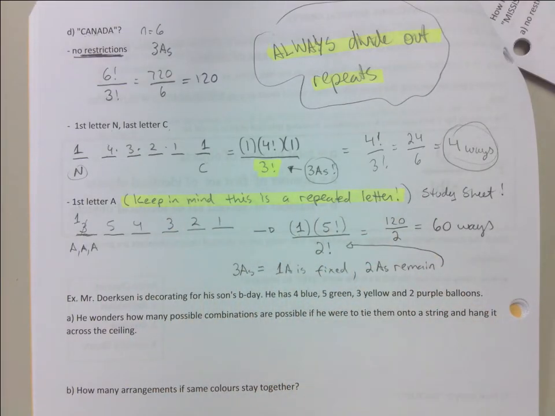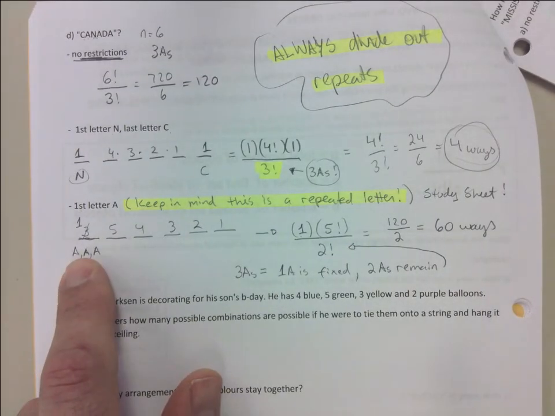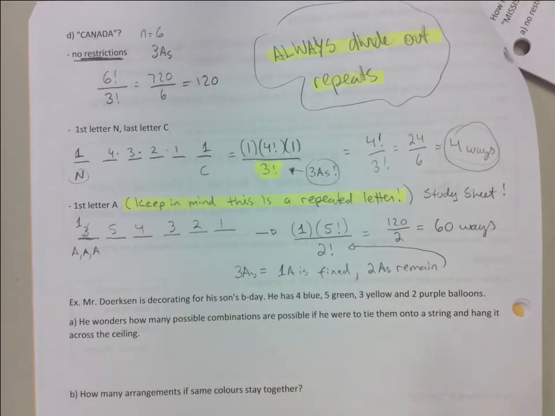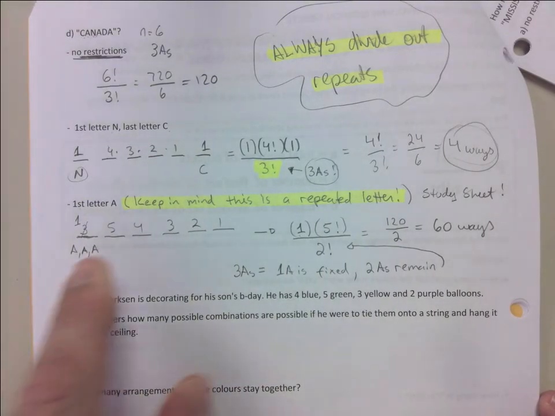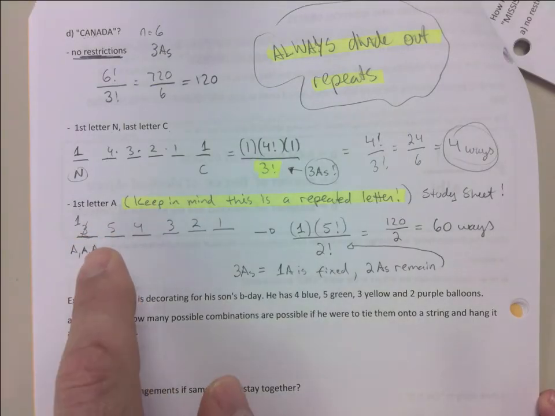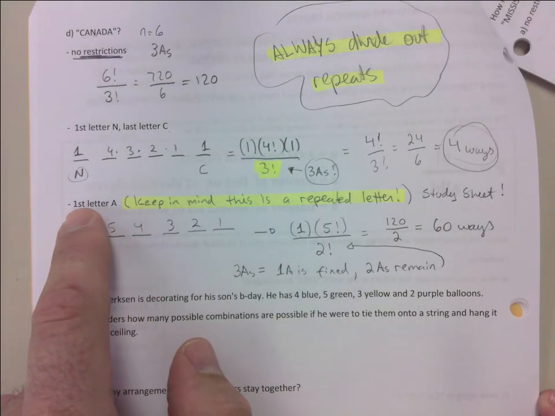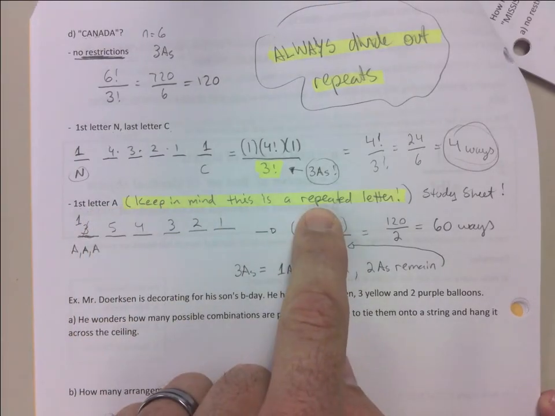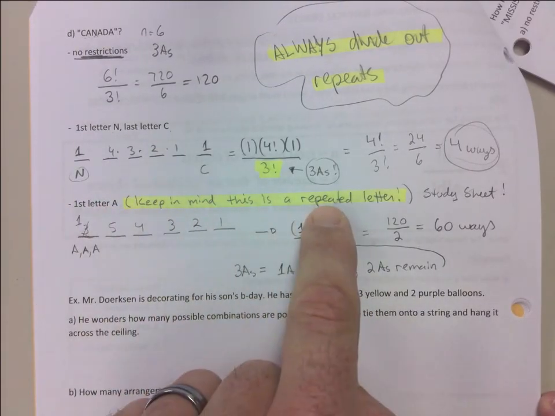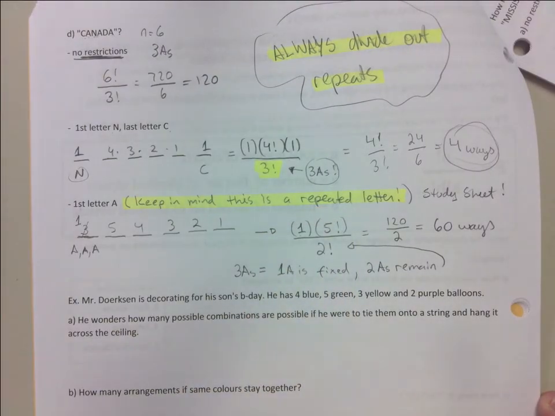It's very important. I don't think it's gonna show up. They don't really like this one because it throws students off, but I'm not gonna guarantee you that it's not gonna show up. So I would say on my study sheet, when the first letter is a repeated letter, careful.